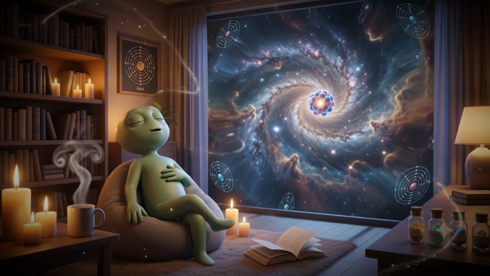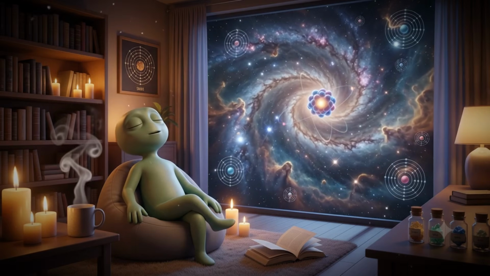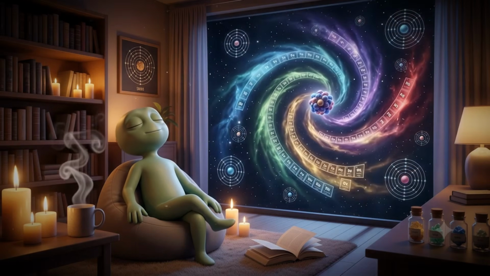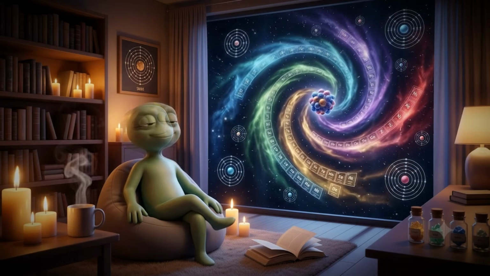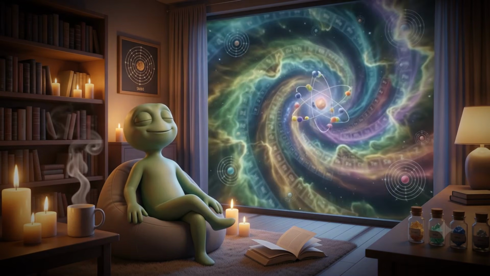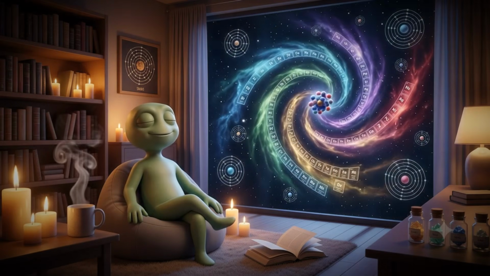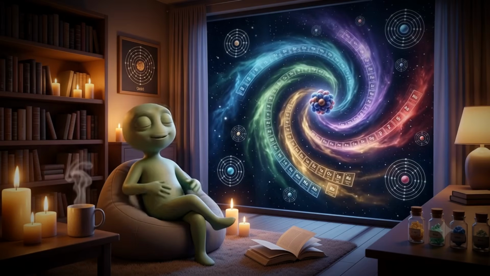The atoms in the air around you are drifting slowly, randomly, the way atoms have always drifted. The iron in your blood is carrying oxygen. The calcium in your bones is holding you up. The sodium and potassium in your nerves are maintaining their quiet, steady balance. Everything is as it should be. Everything is in its place.